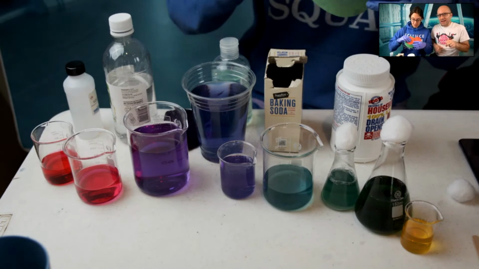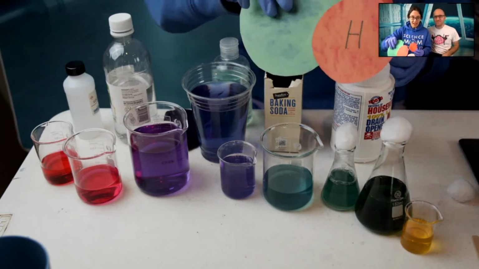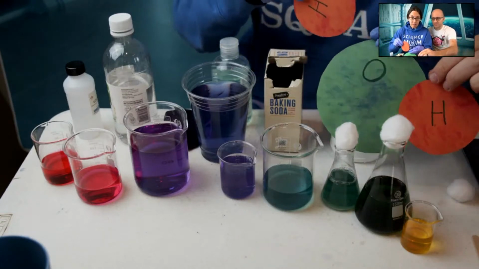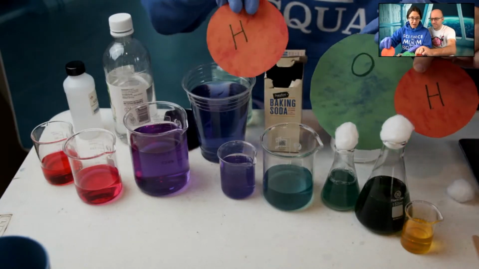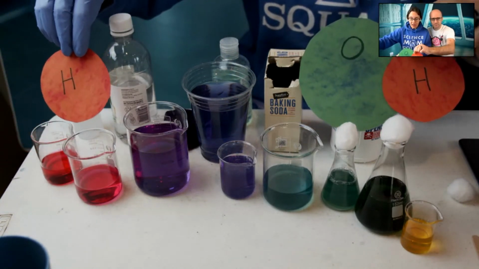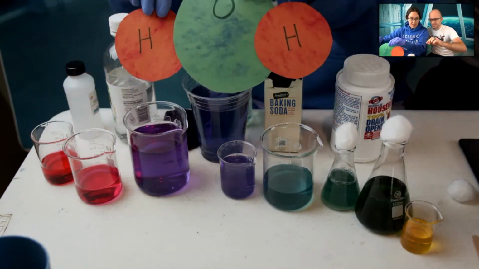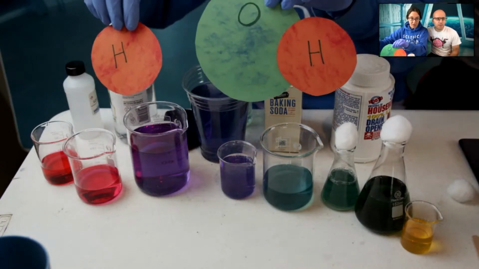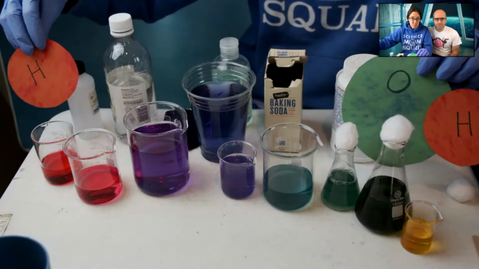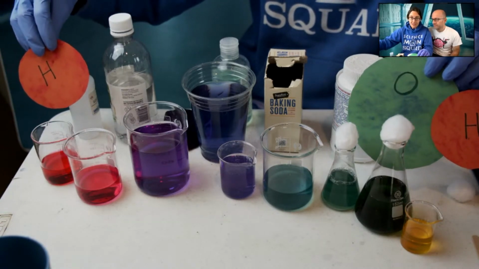So here's what's happening. On this side, the basic side, we have more hydroxide ions. There are more of these than there are hydrogen ions. And over here on the acidic side, we have a lot of extra hydrogen ions. And then in the middle, they're equal. We have equal amounts. So more hydroxide, more hydrogen ions. That's basically what the pH scale is.